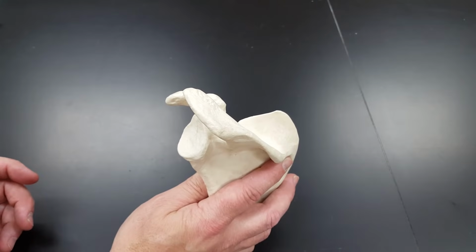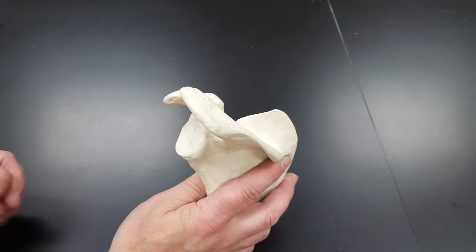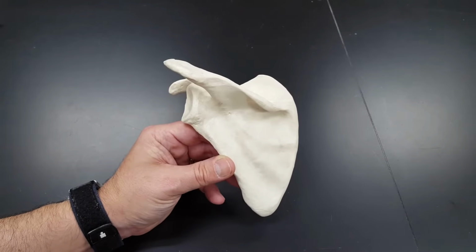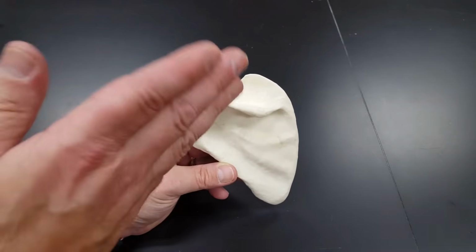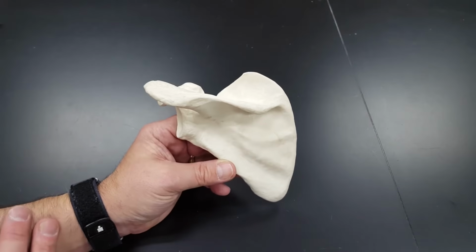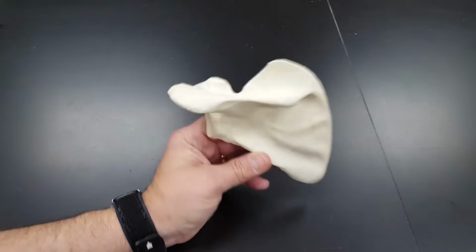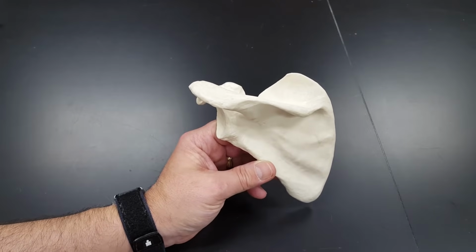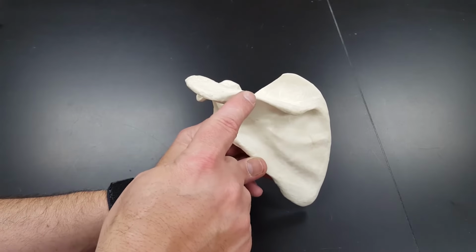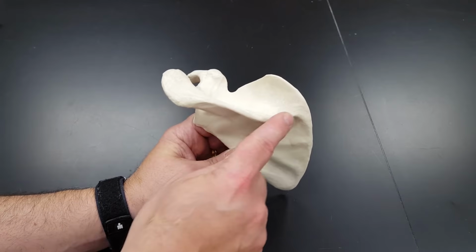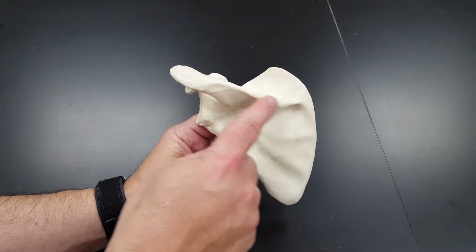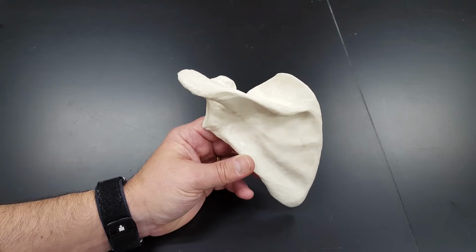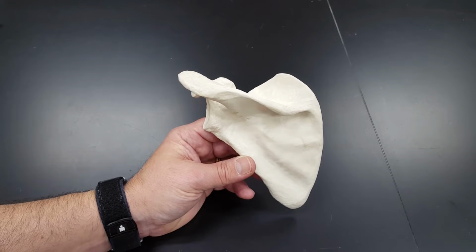Now we have 3 fossas on this bone. What the heck is a fossa? A fossa is a shallow depression in a bone. This bone has 3 of them. But I think before we learn the names of those fossas, it would probably help us to know the name of this ridge of bone right here, because these 2 fossas get their names from that ridge.